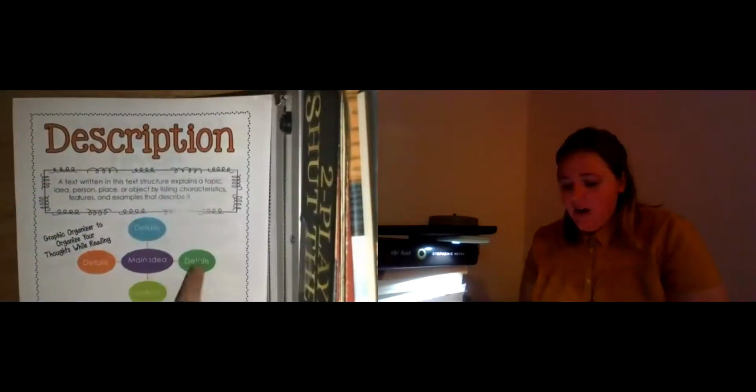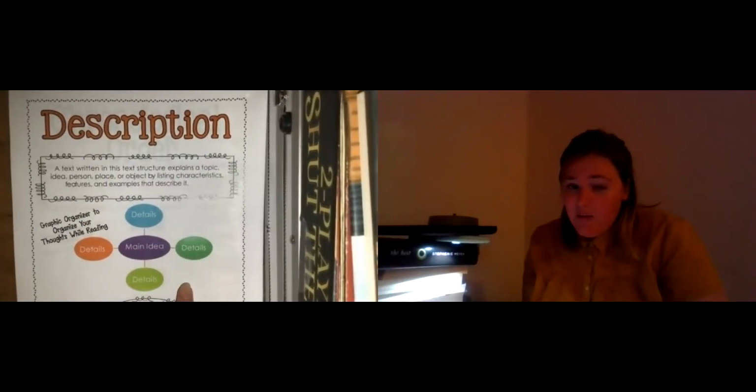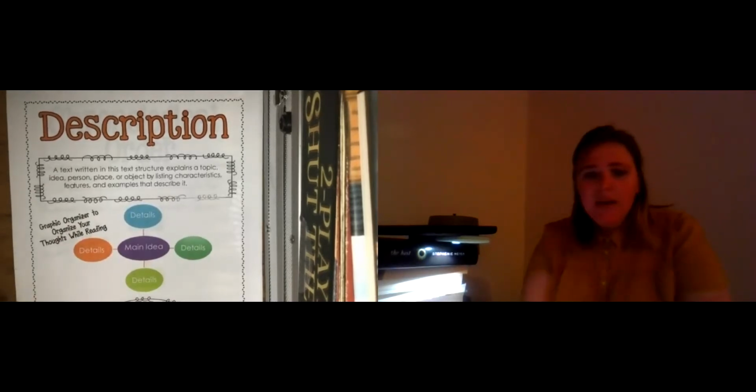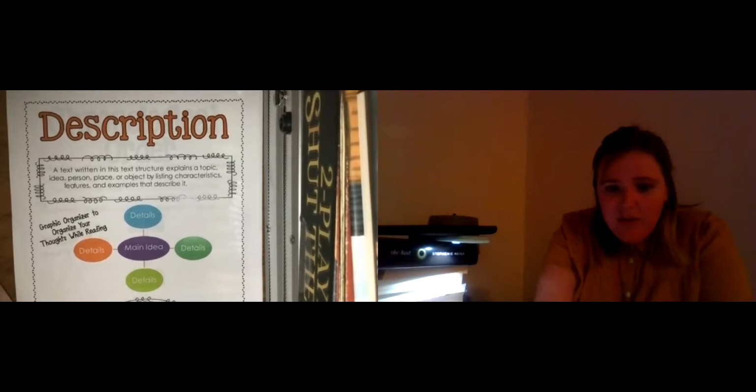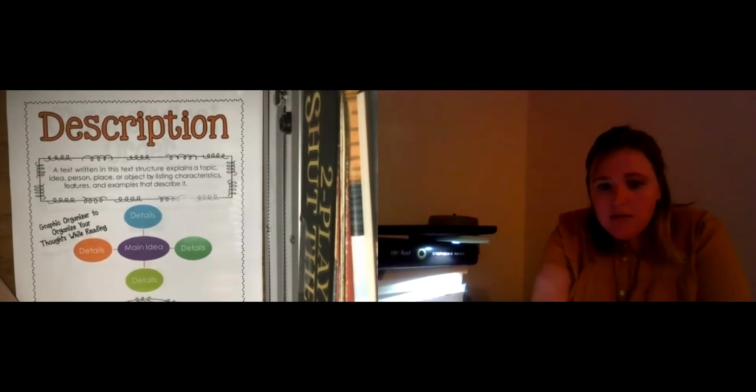Okay, and then you see this here. This is what we call a graphic organizer. This particular one we refer to as a web. And we're going to talk a little bit more about this tomorrow. But now let's use that information and go ahead and fill out our handouts.